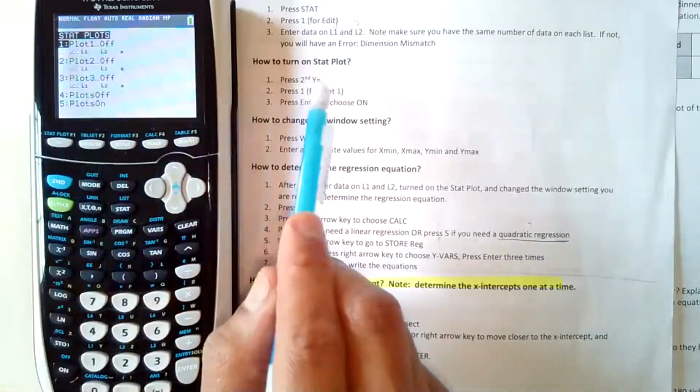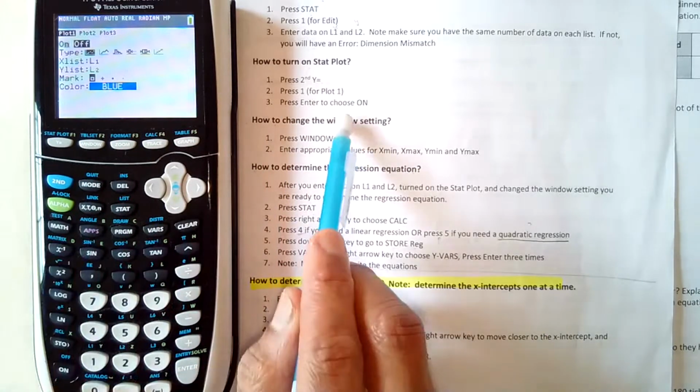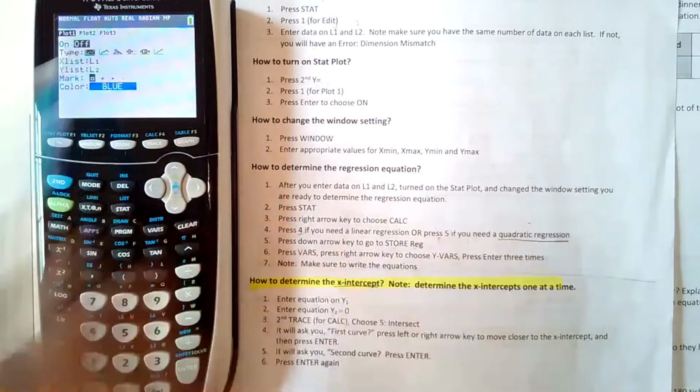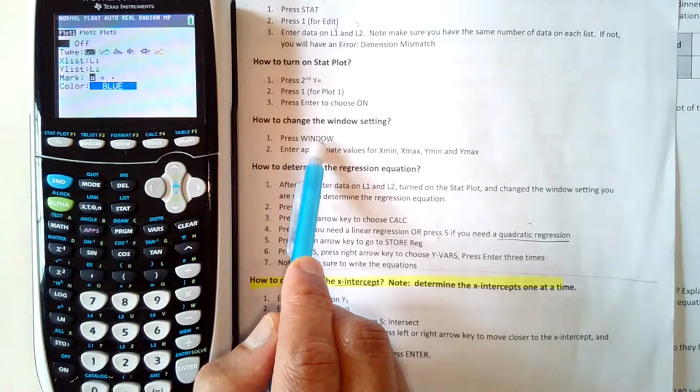Then I press 1, and then press enter to choose on. I want it on. Okay. Now I go to my window. I'm going to change my window.